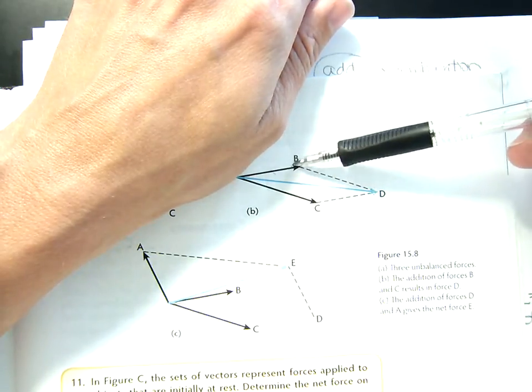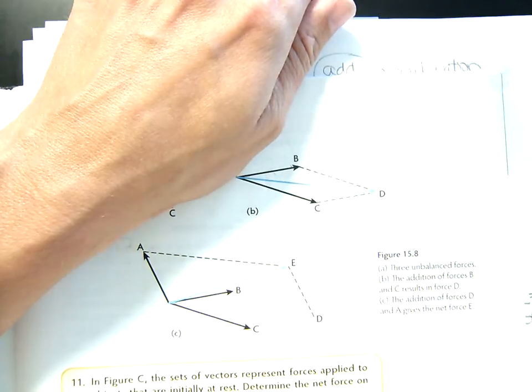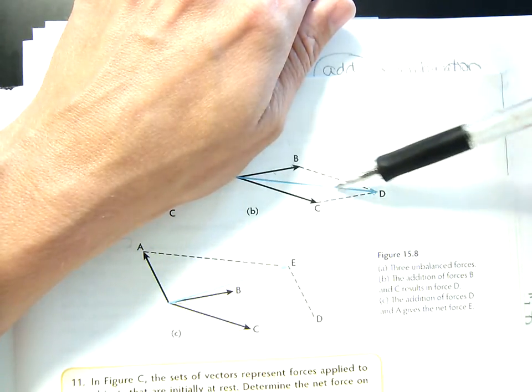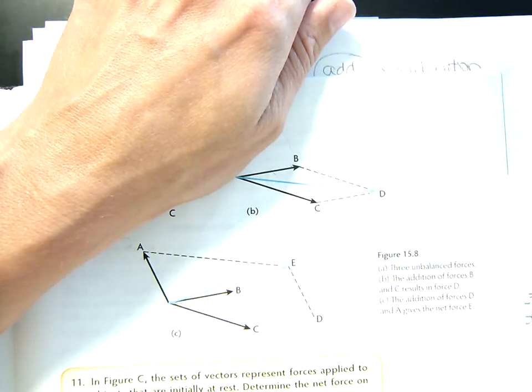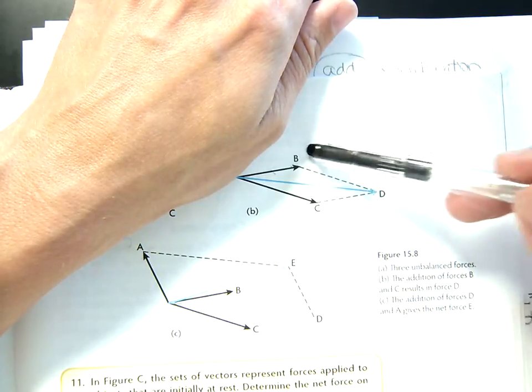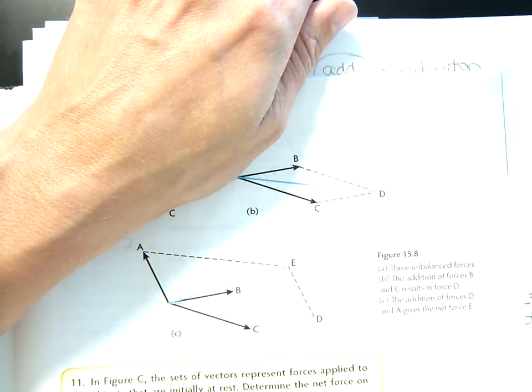So if just B and C were the only two forces acting on an object, the result would be some force in this direction. And again, we could quantify the force if we knew the proportionality constant. So D is the net force of B and C. It's the combination of B and C.